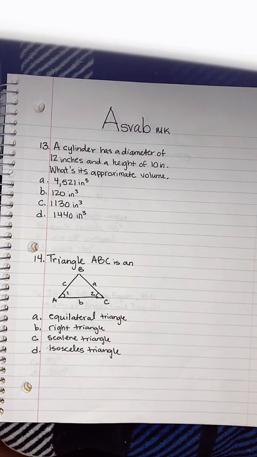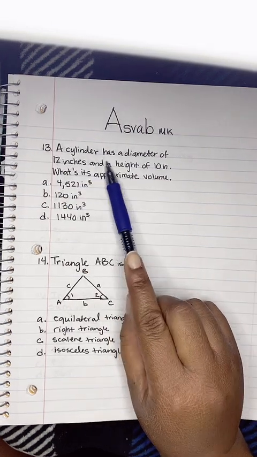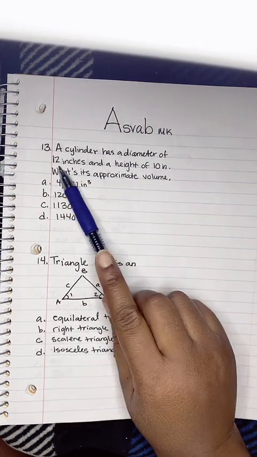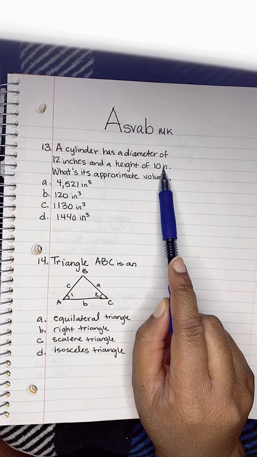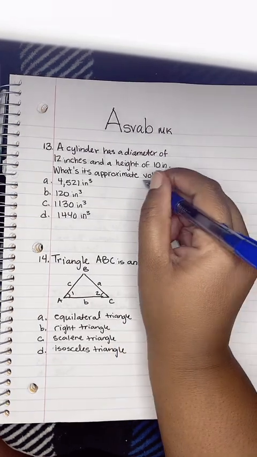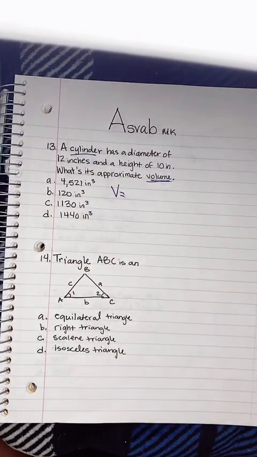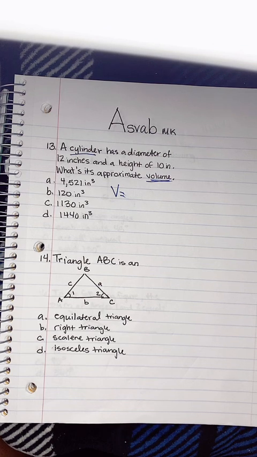Okay, so I'm going to need y'all's help on this one. A cylinder has a diameter of 12 inches and a height of 10. What is its approximate volume? So I need to know the volume formula for a cylinder. Can anybody help me out? Does anybody know it?